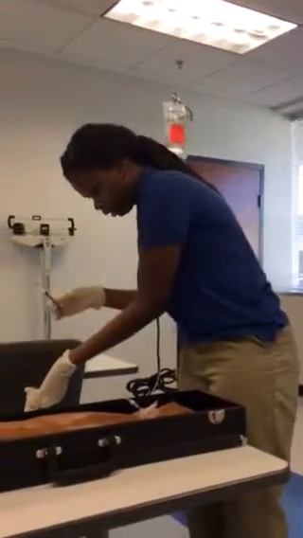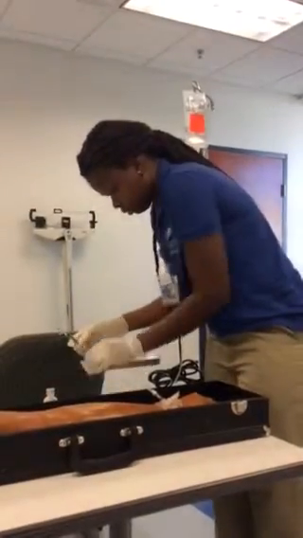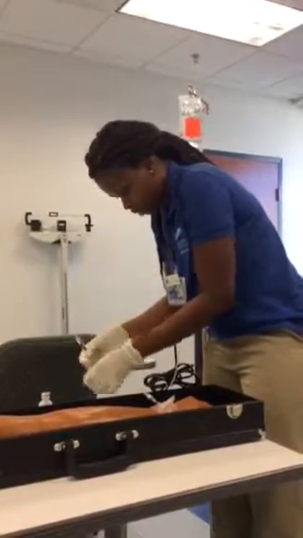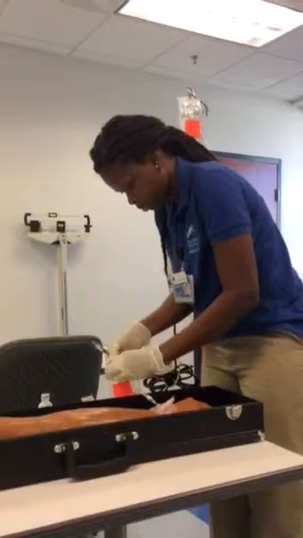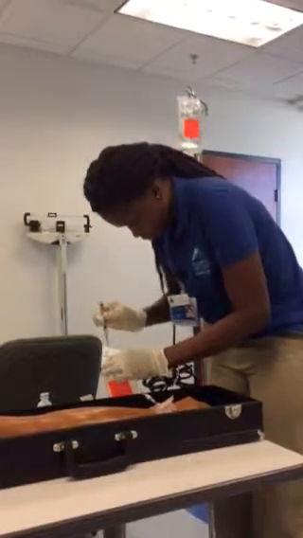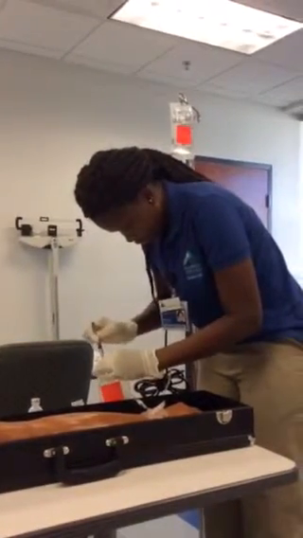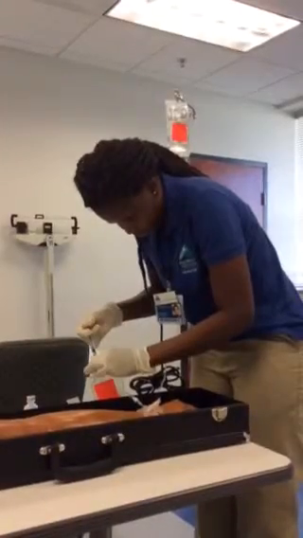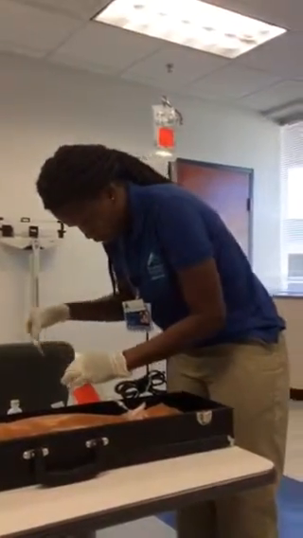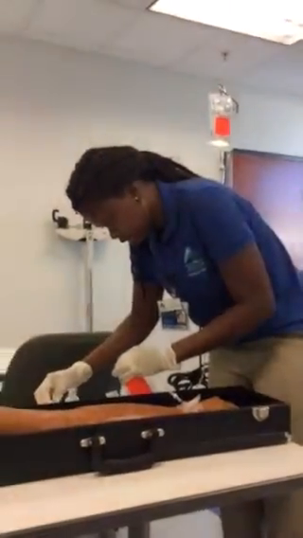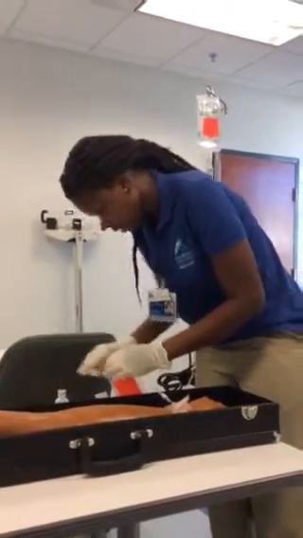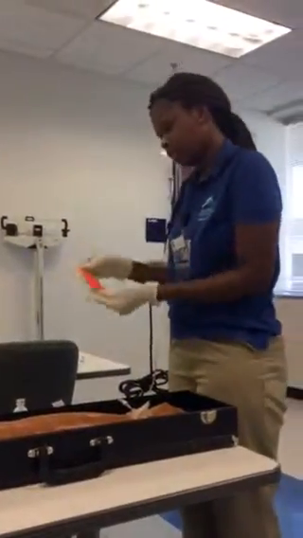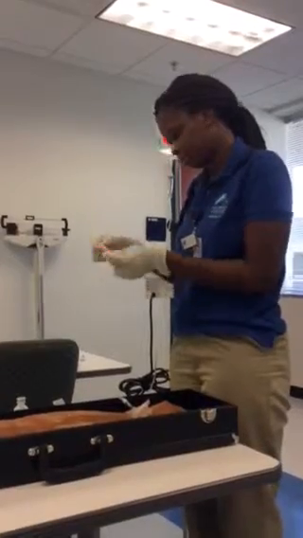Okay, 1 ml of Flagyl. I clean my port and put it in. I will put my needle in the sharps container. So I mix my medicine.